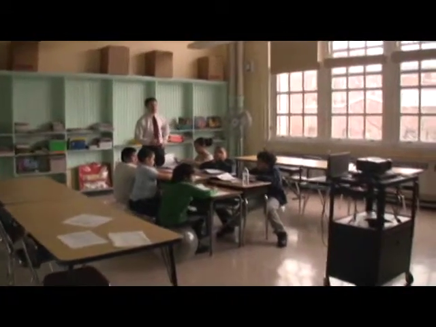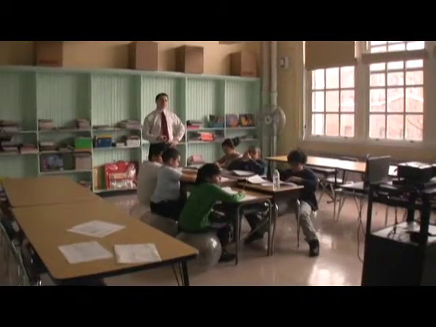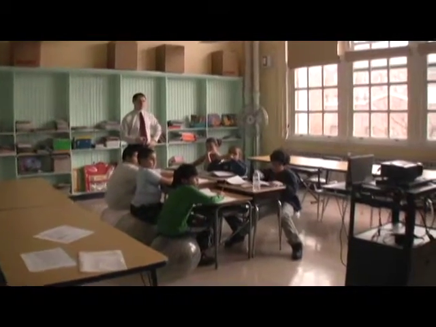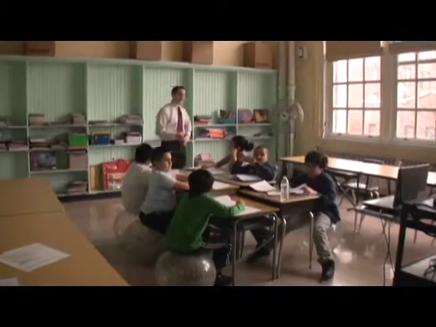Read it again for me? How do we support an answer or argument with evidence from the text? Argument with evidence from the text, right.